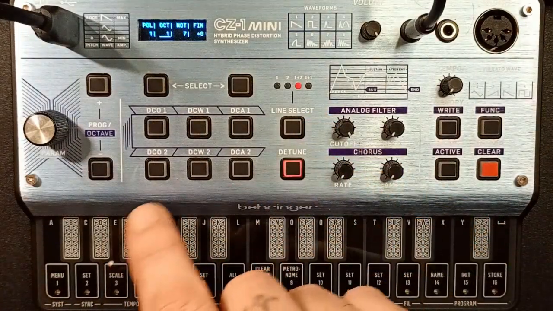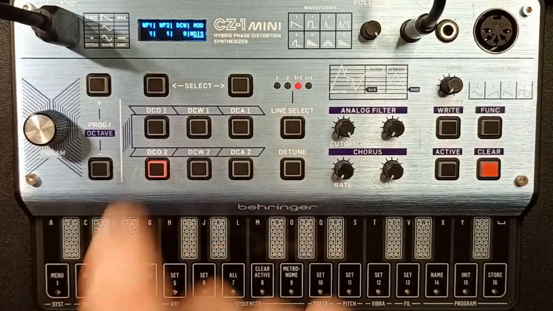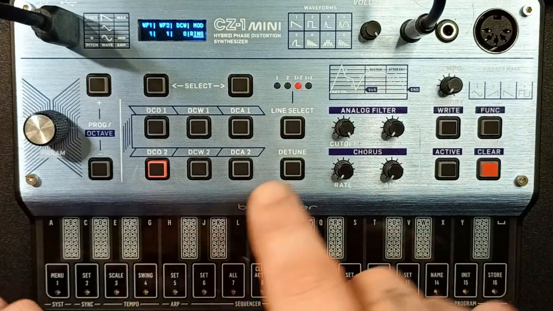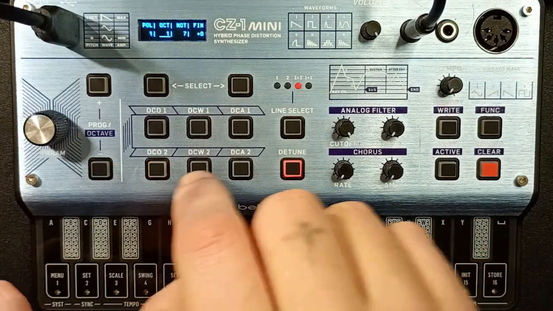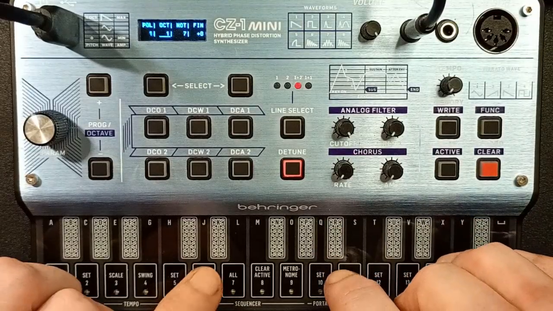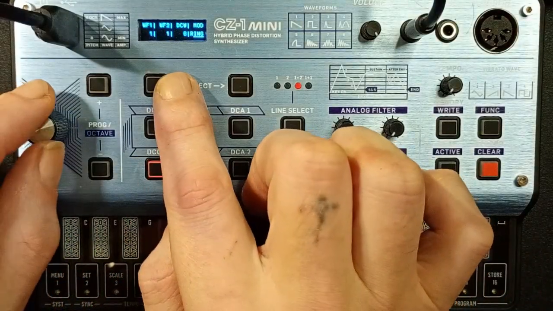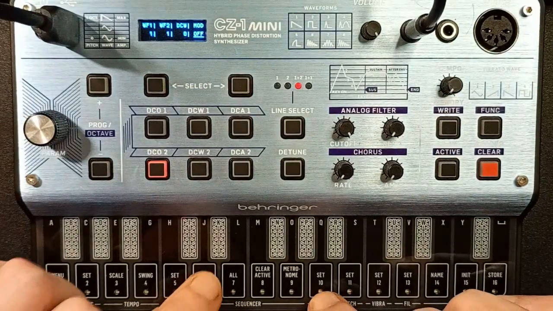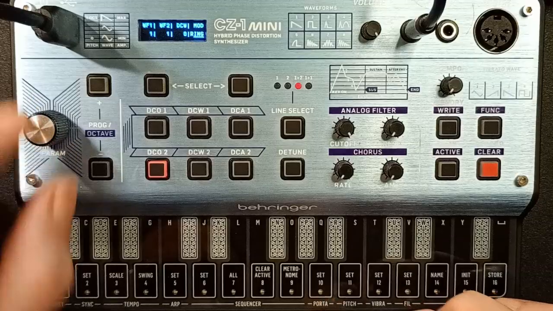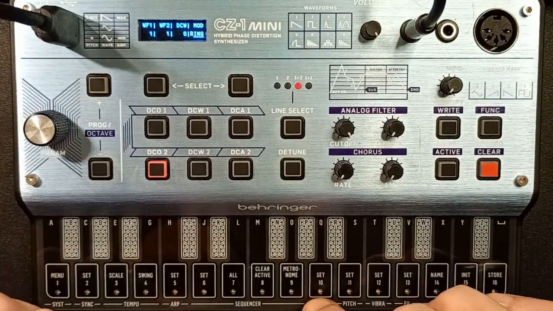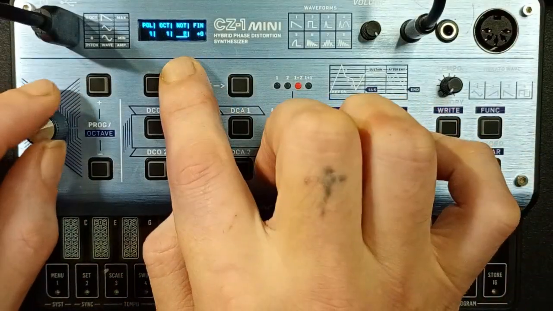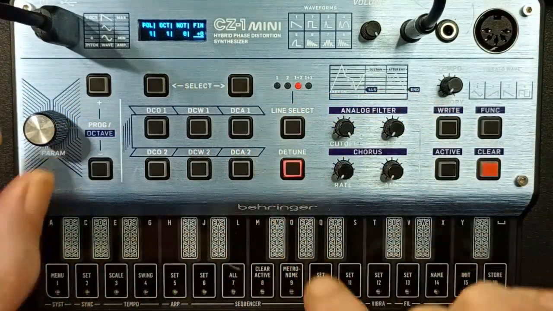So let's have a little look at the ring mod. So we'll go back to DCO2. We'll change the modulation to ring mod. And then if we go to our Detune, we have... Now let's actually refresh ourselves. This is without any ring mod. Ring mod on. Detune. If we go across, take this note away and we'll go to the fine.